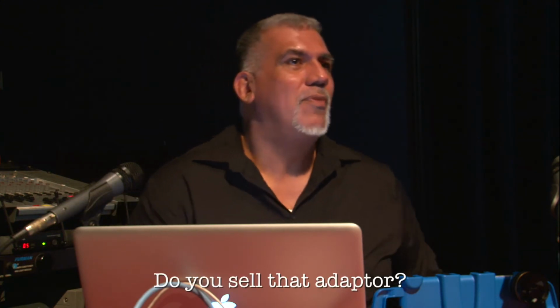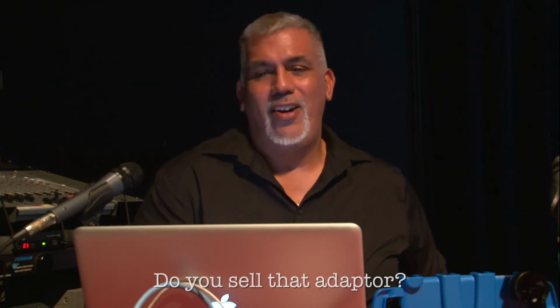Does that come with that adapter? Do you sell that adapter? No. In fact, I actually want to develop a better one than that. That's like $180, and it's really not put together well. It does the job, but it's not put together well at all, but it does the job once you get it set up. It just takes forever to set up.